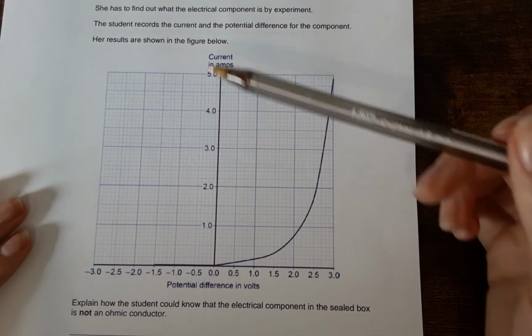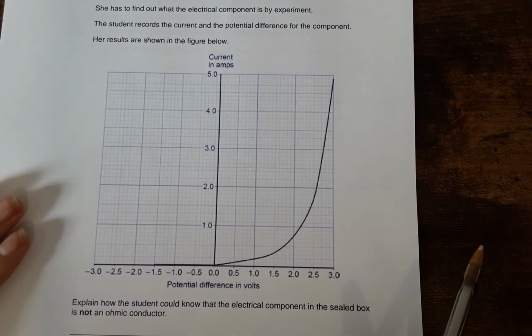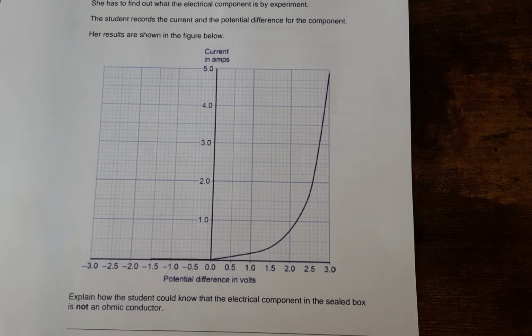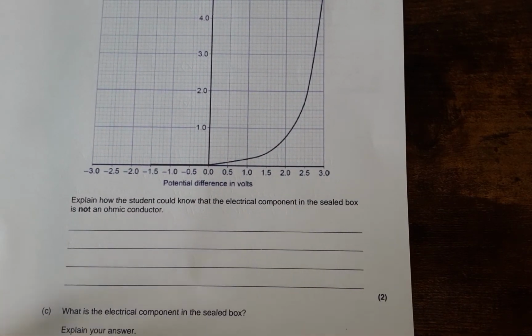Okay, so here we've got current and we've got potential difference. This is a very interesting graph. It's a very characteristic graph, and it's showing us that for this side, we don't have a current, or we have a very low current for these potential differences, for the negative potential differences. Explain how the student could know that the electrical component in the sealed box is not an ohmic conductor.